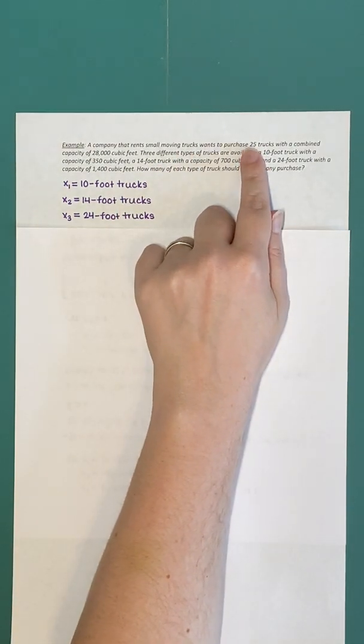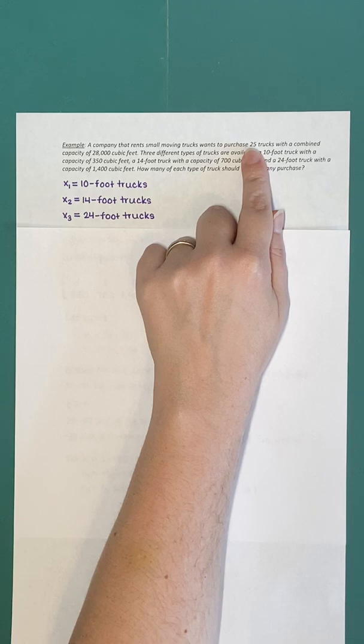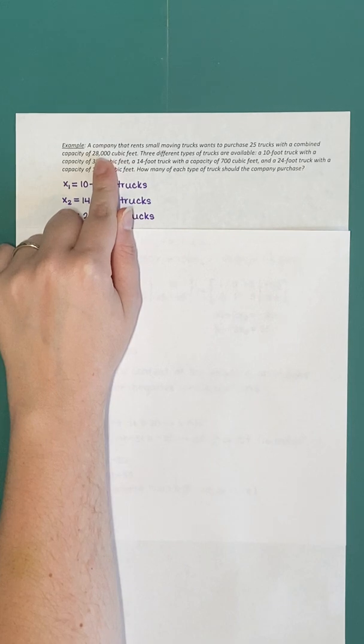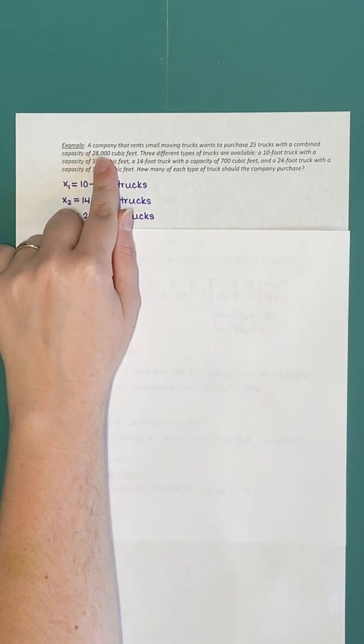Now, this particular one is a little bit misleading because as it turns out, there's some numeric information in here that we don't actually need. What we do need, though, is to identify the totals here. So just like with the visiting homes, visiting businesses, we want to identify the totals here because the totals are going to give us information about the equations we're going to write. So we actually have 2 totals here. The first total, we want to purchase 25 trucks exactly. And then the next total, we want to purchase them so that we can carry exactly 28,000 cubic feet.